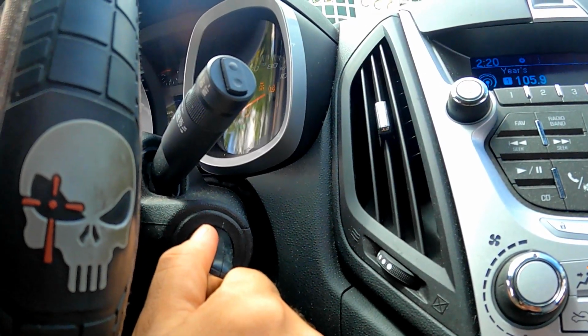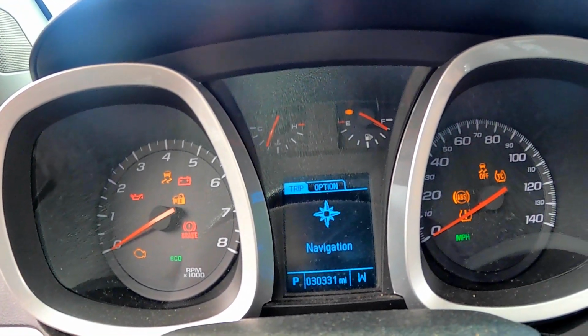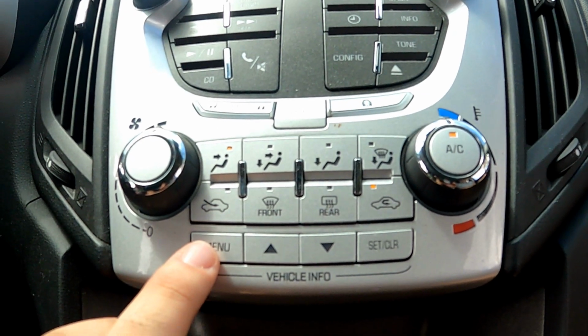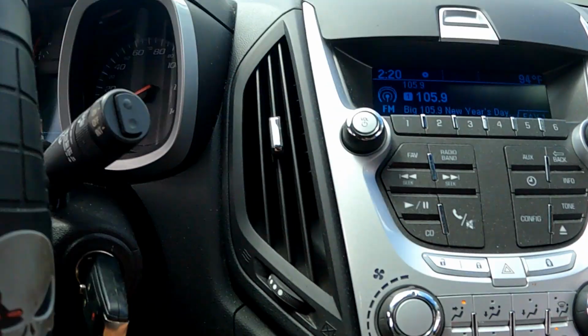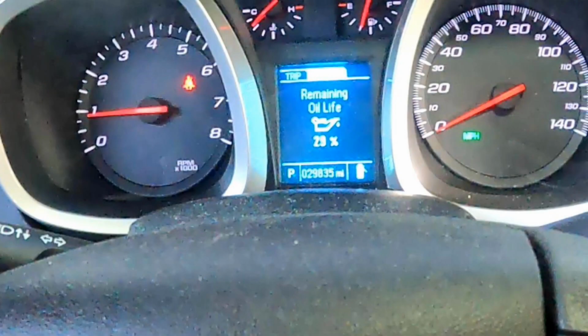Turn the key on with the engine off. It will display whatever you have it set at. Press the menu button to display the information screen. Using the up or down arrows, keep pressing until the oil life remaining screen appears.